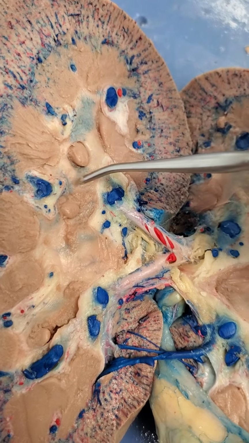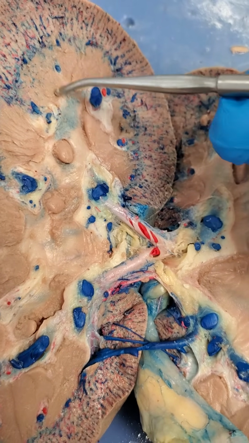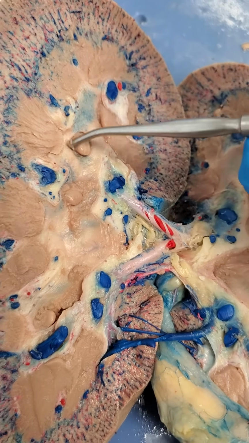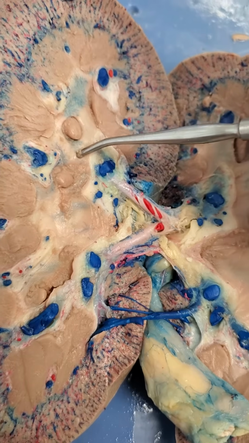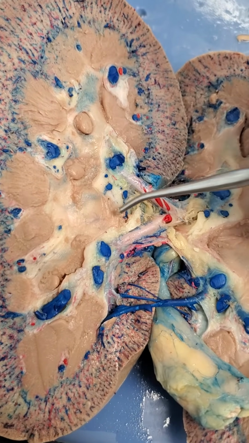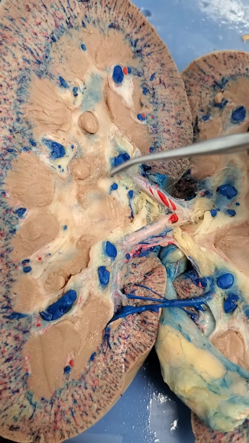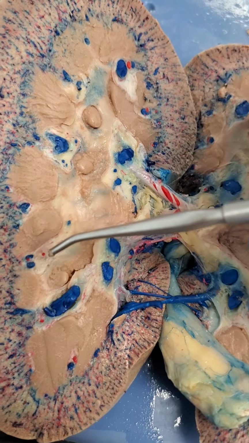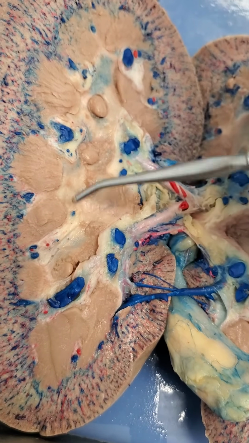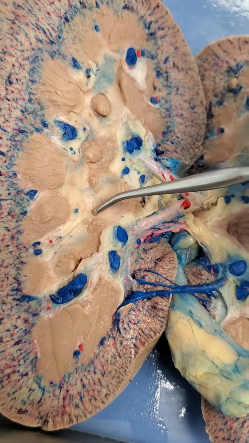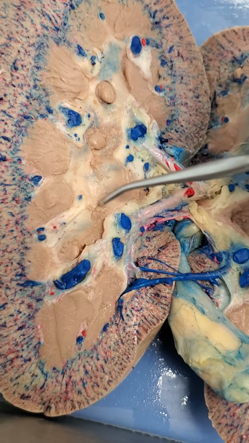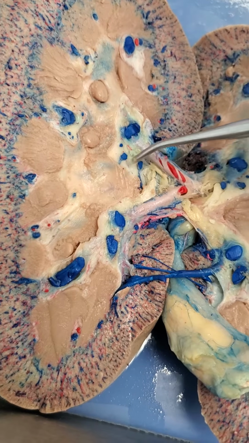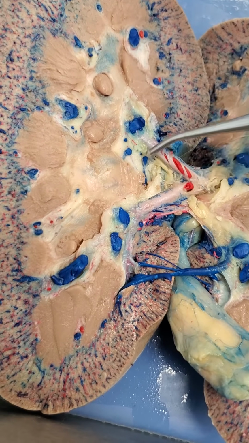And then you can see right here where all of these minor calyxes would flow, this is where we would find a major calyx. That major calyx is going to drain urine down this way towards this renal pelvis region. Again, we can see another minor calyx here, another minor calyx here, and another one coming from here. So this region would be a major calyx, and then that will drain urine into this renal pelvic region here.